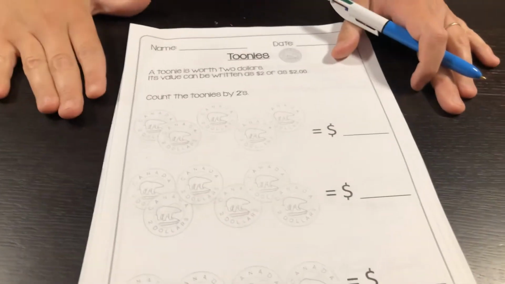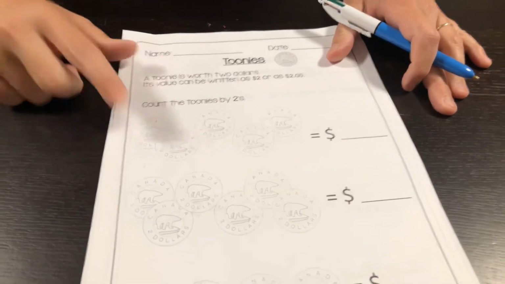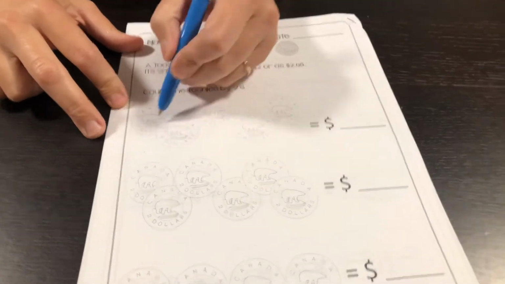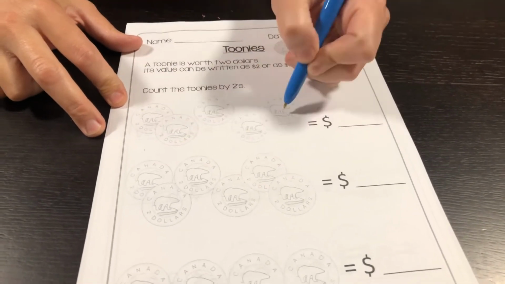Okay. Is that all of them? No, we got one more. Oh, yes, I forgot that. So we're going to skip count by 2s because the one with the polar bear is worth $2. So we've got to skip count by 2s. 2, 4, 6, 8, 10.